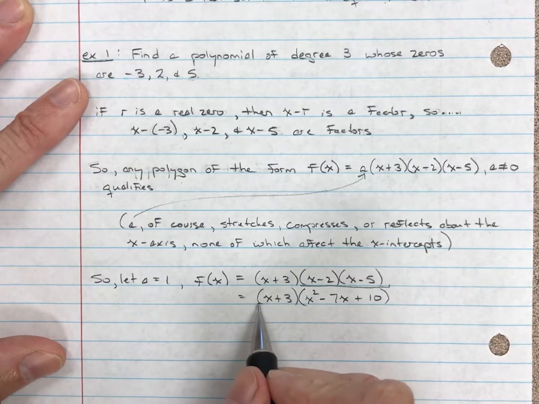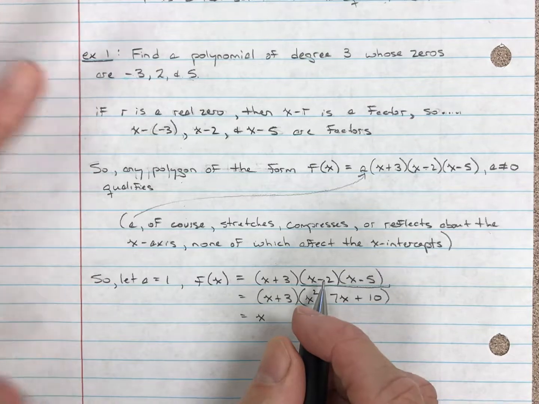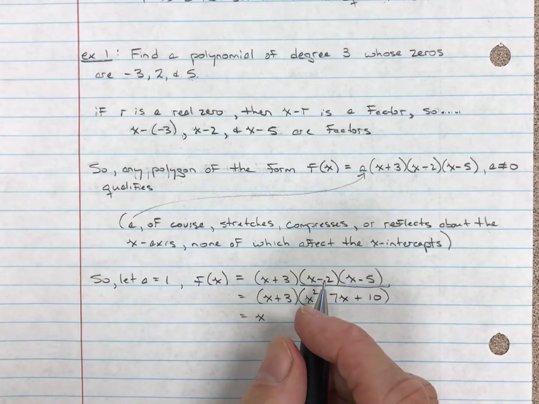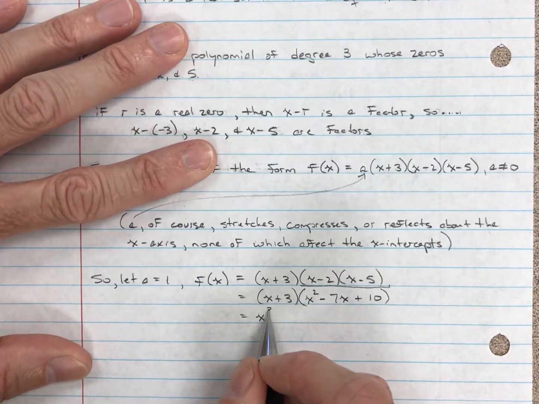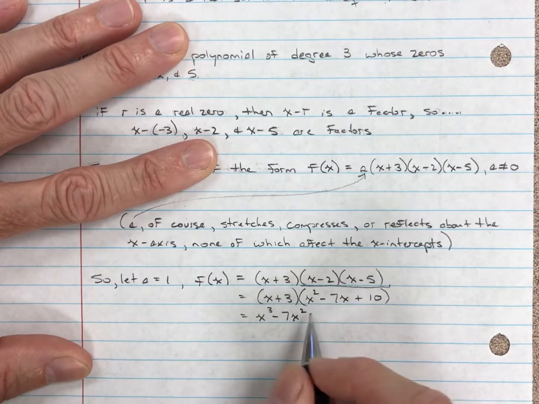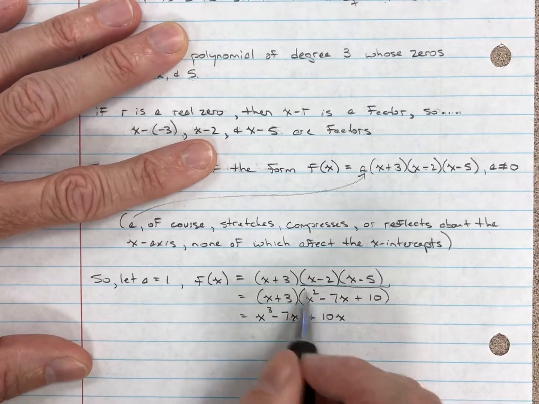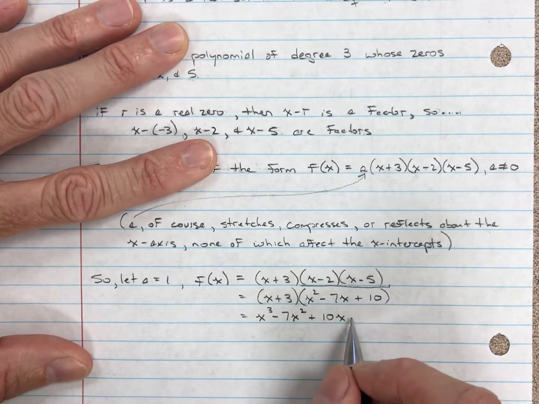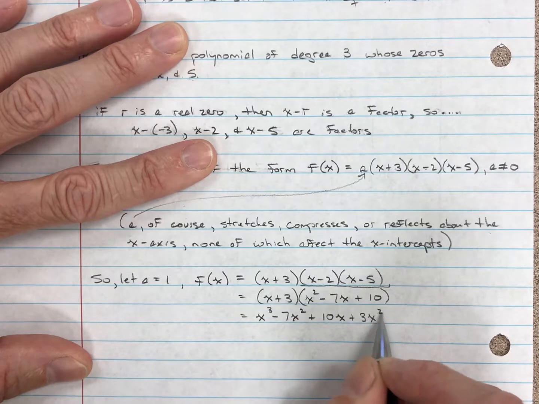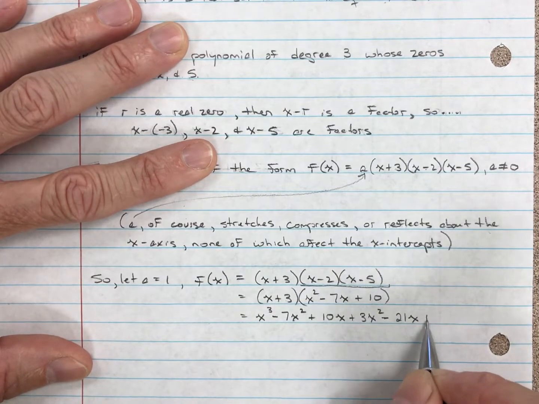Now I'm going to multiply these two. This is x cubed minus 7x squared plus 10x, that's the x being multiplied by all three, plus 3x squared minus 21x plus 30.